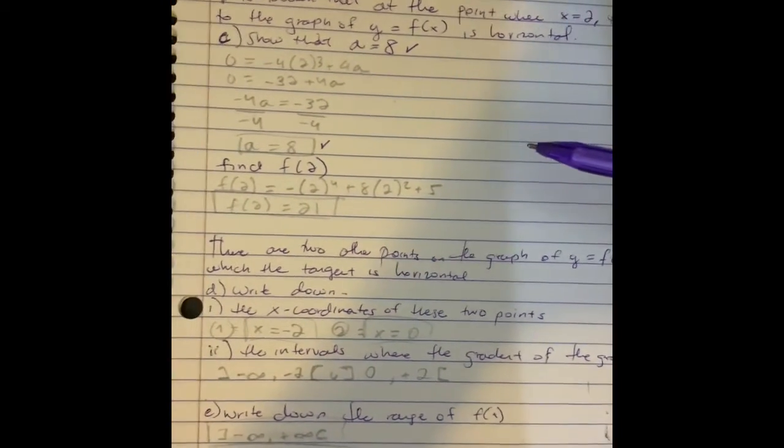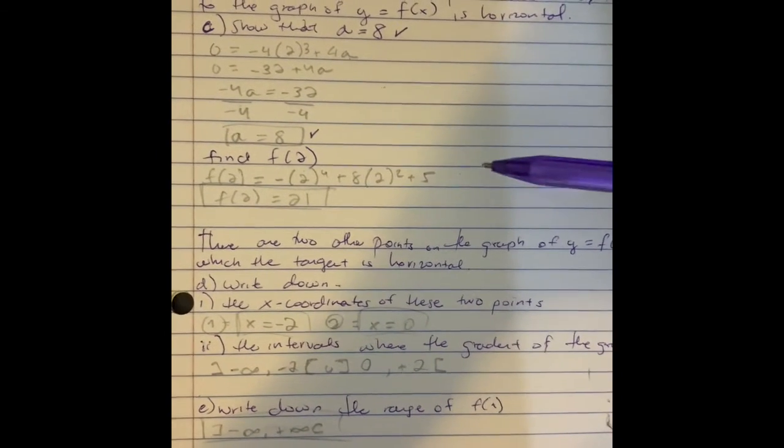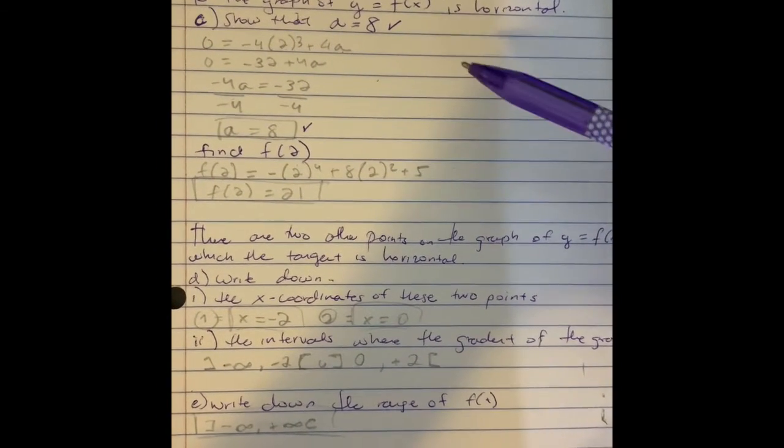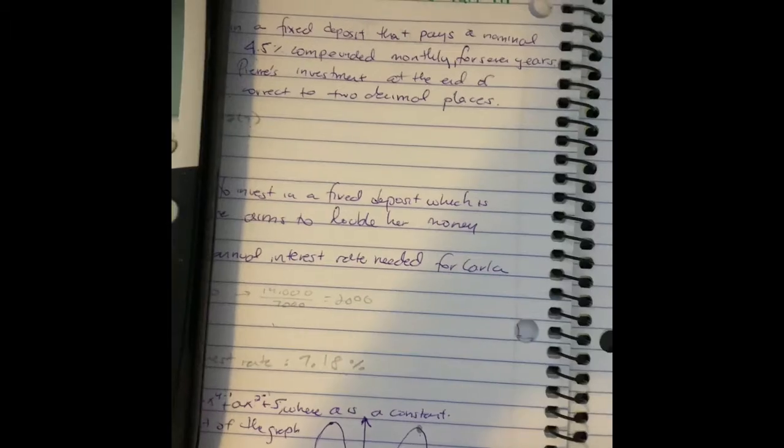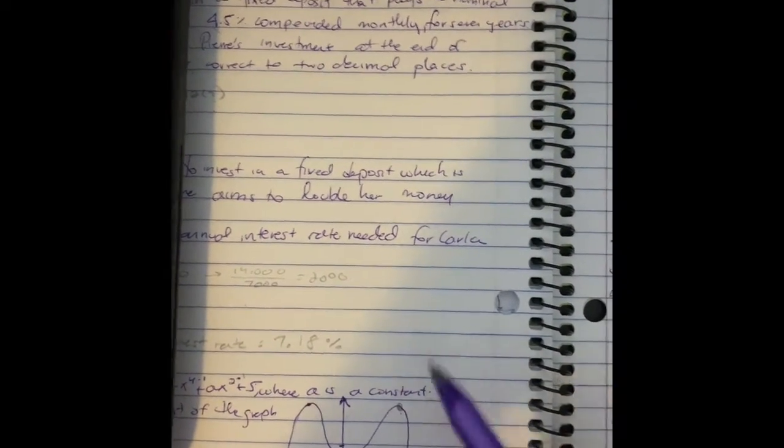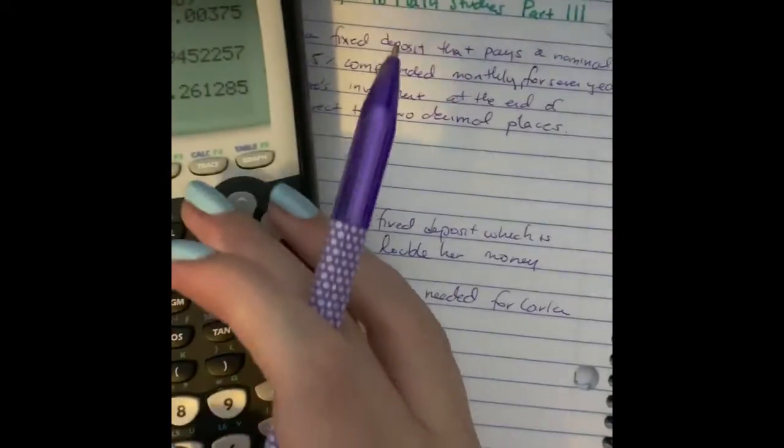So then they tell us that there are 2 other points on the graph of y equals f of x at which the tangent is horizontal. So it tells us to write down the x coordinates of these 2 points. So what I did here was that I saw here in the graph and I tried to find the x coordinates of these 2 points. So I also used my calculator.